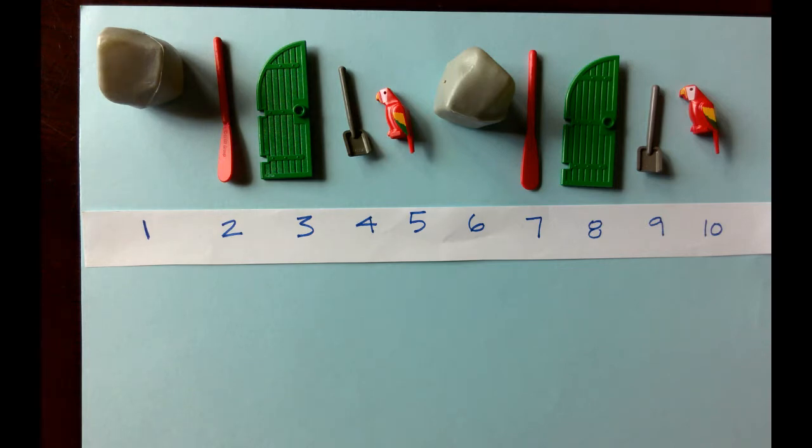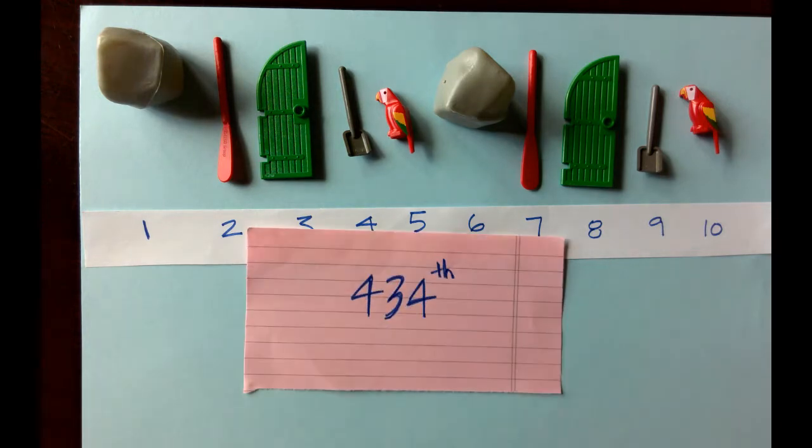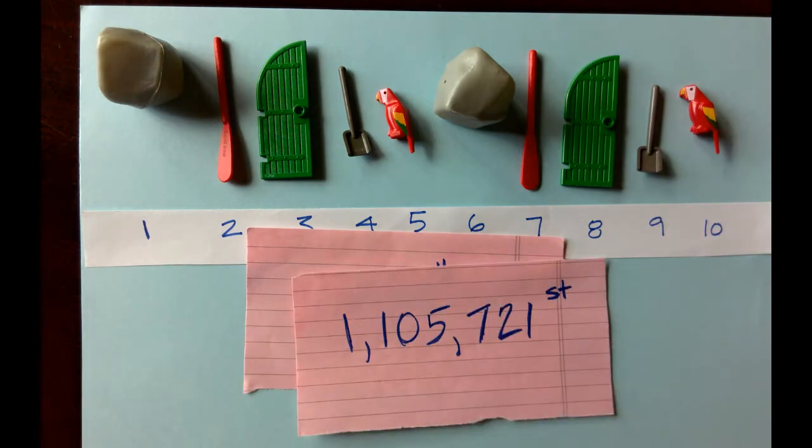And if I asked you something like, well, what would be the 13th entry of this sequence? I think you would know how to figure that out, and it would be fairly straightforward. But what if I asked you about the 434th entry? Or what about the 1,105,721st entry? That might take some puzzling. So that's where we're headed today.